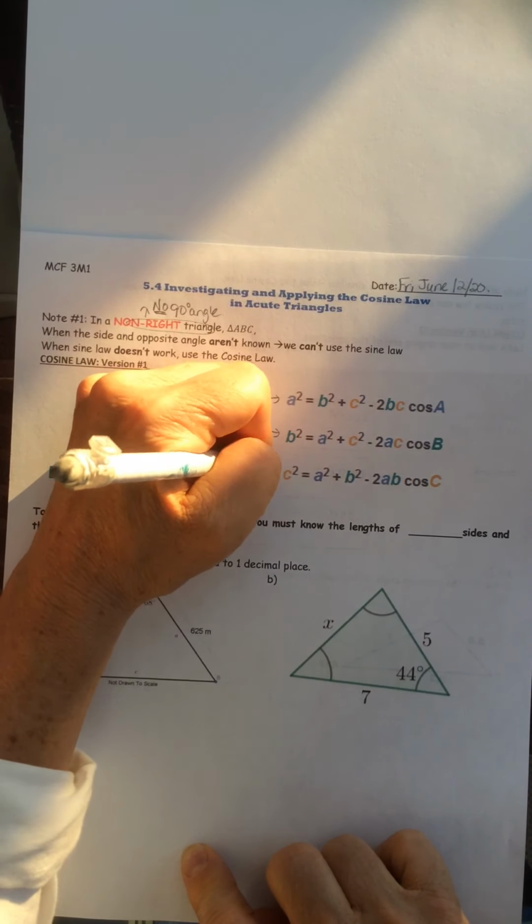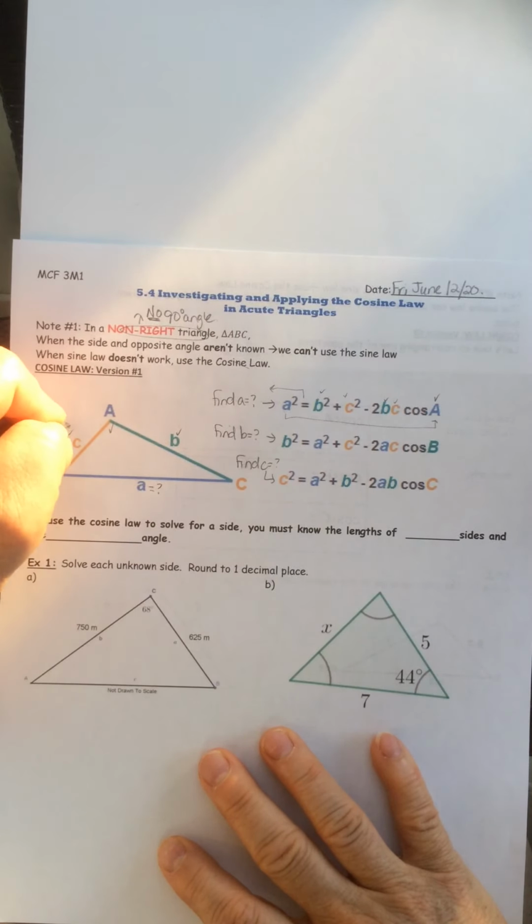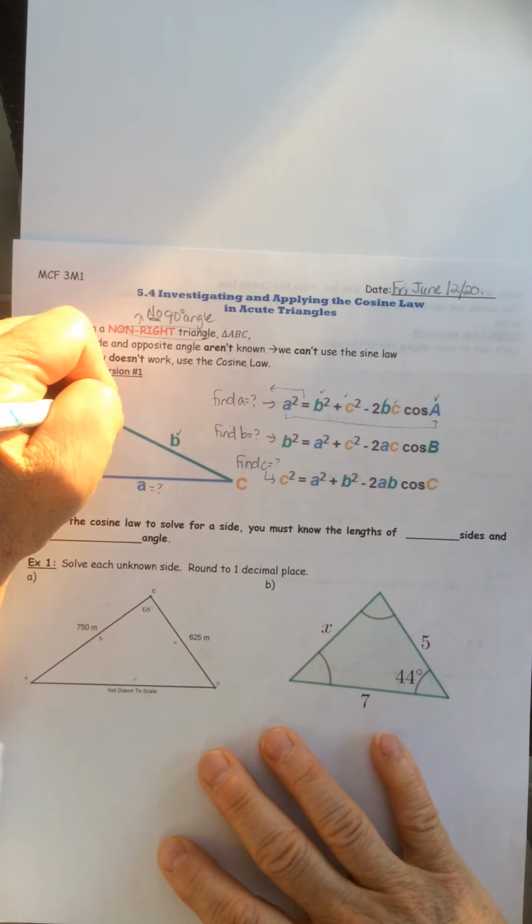So if I want to find A, it's on its own side, so that means I'm solving for it. Okay? It means I know B, I know C, I know how to multiply them together. I also know the angle that is opposite the side that I'm trying to find. So I know this angle, okay? So what that means is I know the side, the angle, and the side, okay? That's known as the SAS.